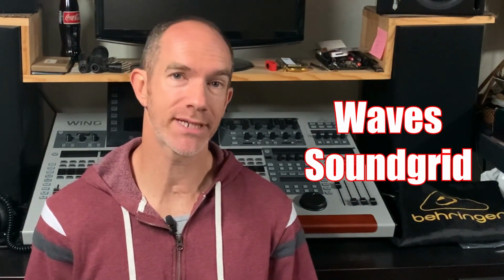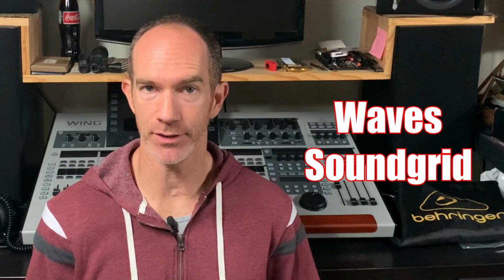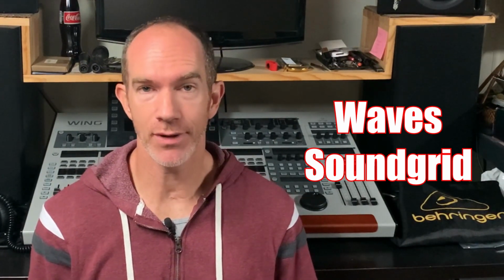Now, that being said, you're still processing this on a computer, and as fast as that M1 Mac Mini is, it's still going to offer a touch of latency, which is why Waves came out with what's called Waves SoundGrid. So SoundGrid and Multi-Rack runs on this super fast network, with almost zero latency.